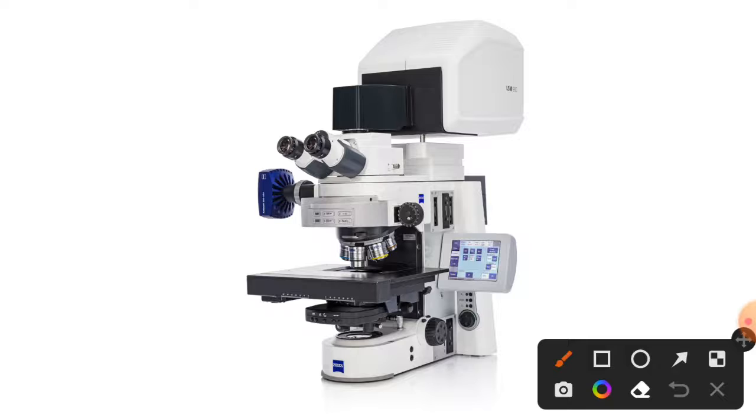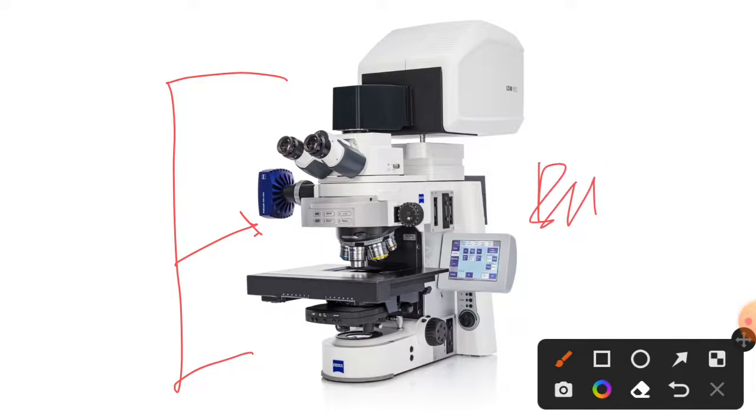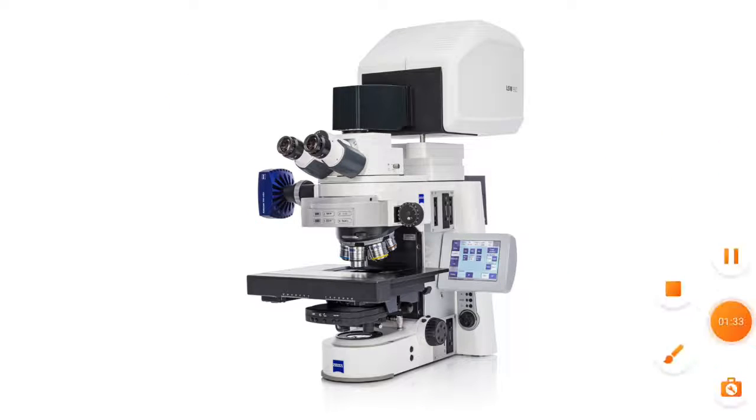So now scientists developed another type of microscopic technique known as confocal microscopy, that will not only provide a bright and good image of the 3D specimen, it will also provide you the 3D image of the specimen. So let's discuss it.